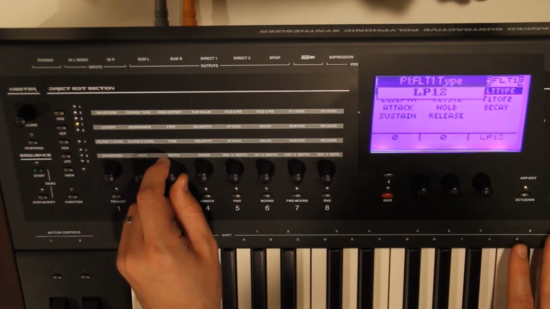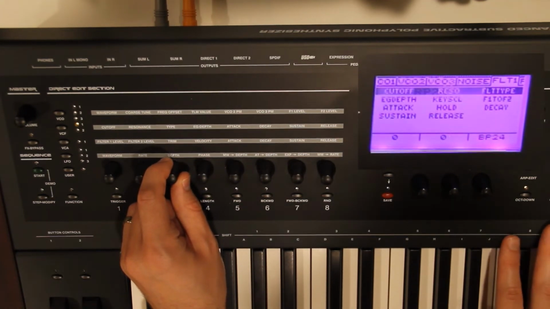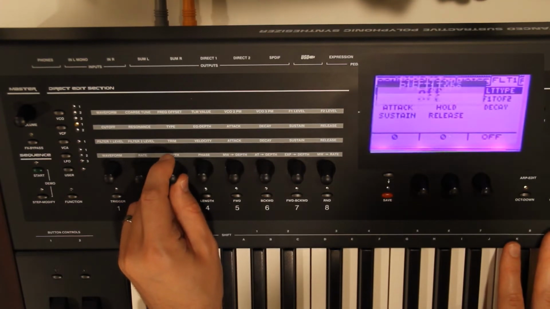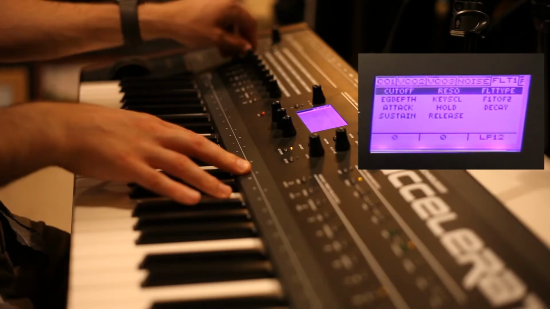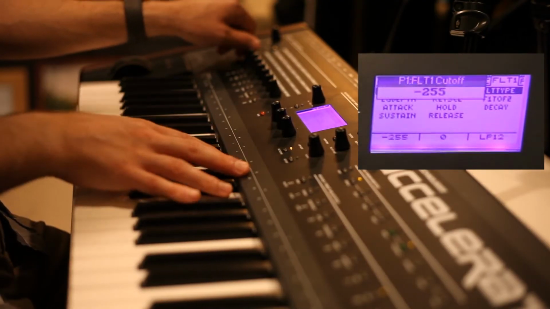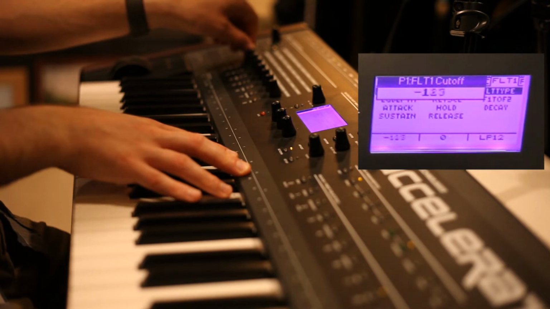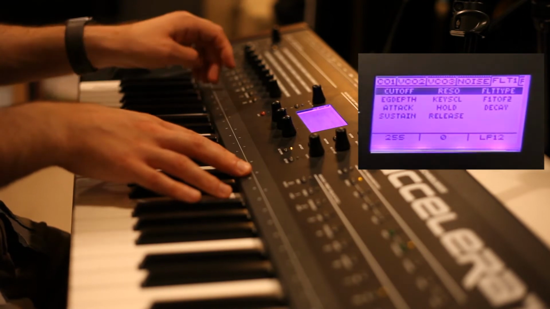You've got low pass, 12 dB, 24, you have the band pass, high pass, and a notch filter. So let's just listen to how filter 1 sounds, and I'm going to turn the cutoff all the way down, bring it up. Alright, so that's wide open right now.